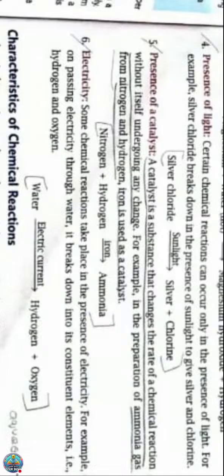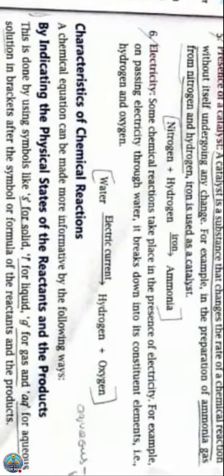That is ammonia's formula. Now electricity. Certain reactions take place in the presence of electricity, like electrolysis of water. When electricity is passed through water, water will split into hydrogen and oxygen. So that we call the presence of electricity, where the reaction is taking place in the presence of electricity.